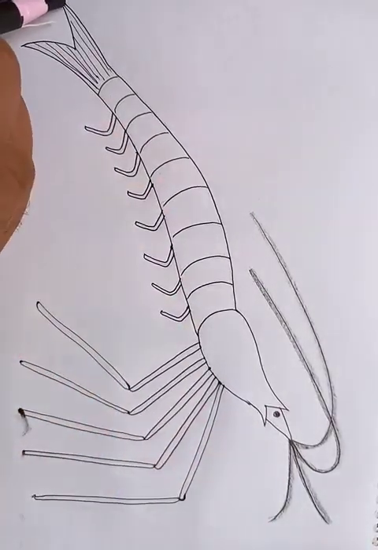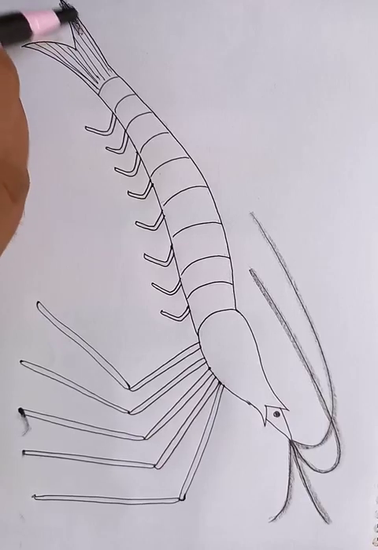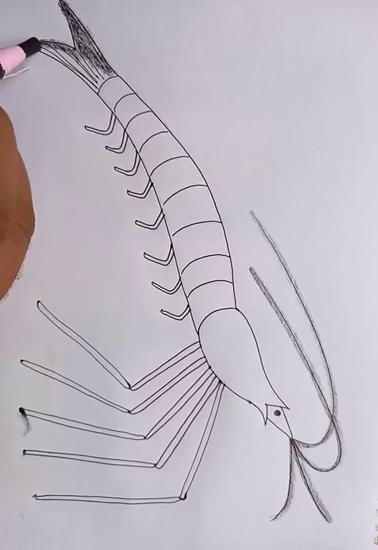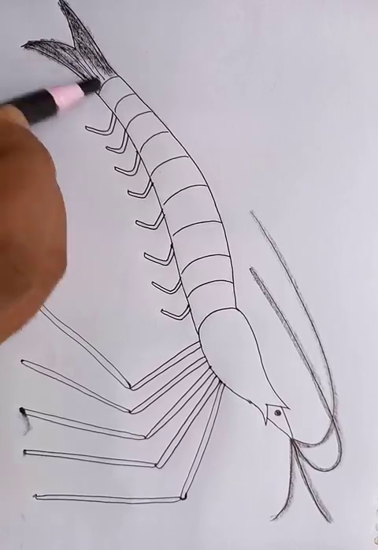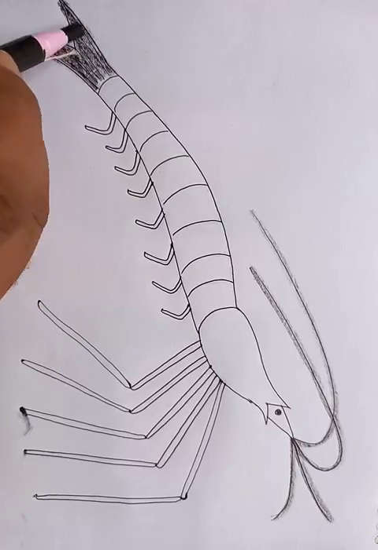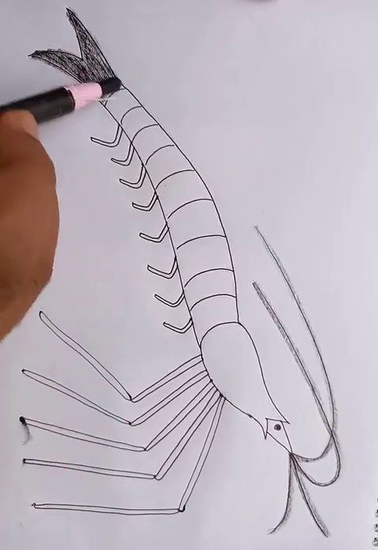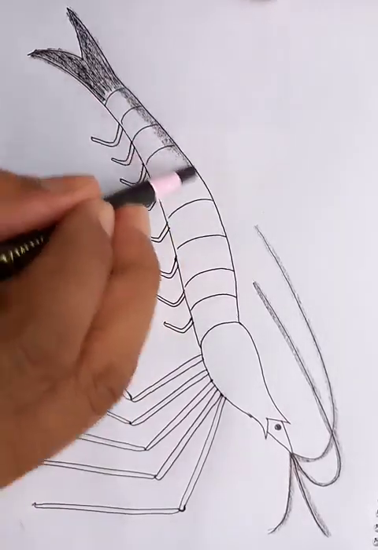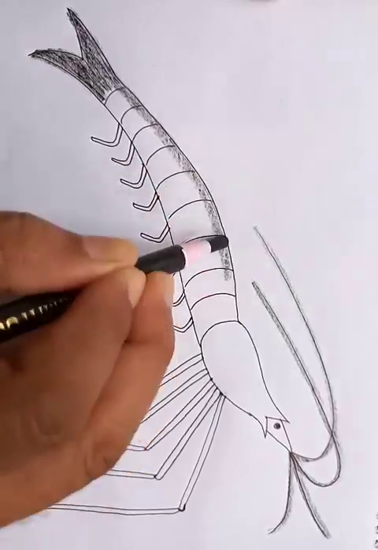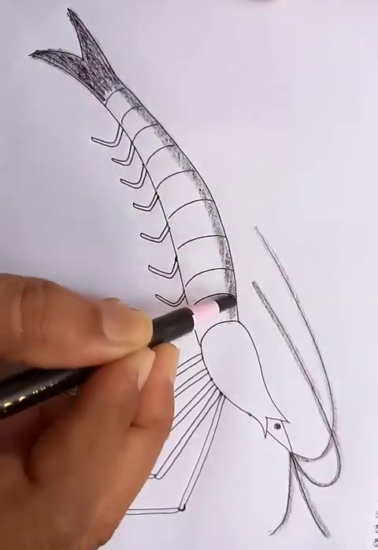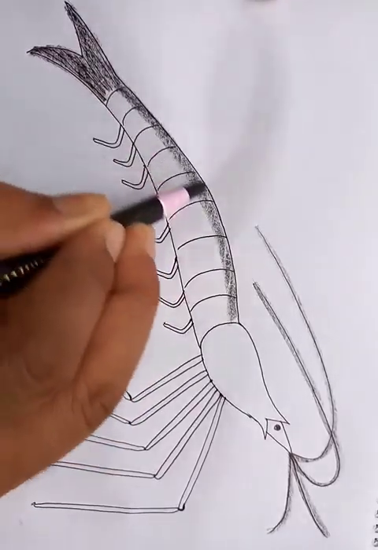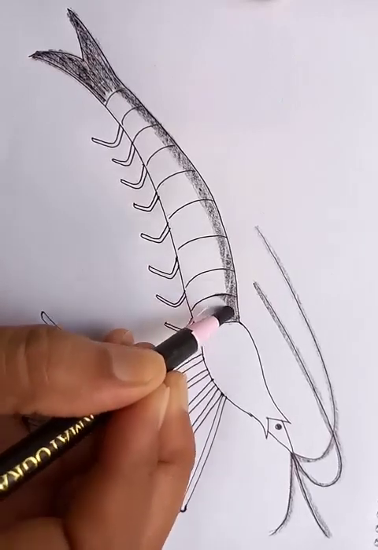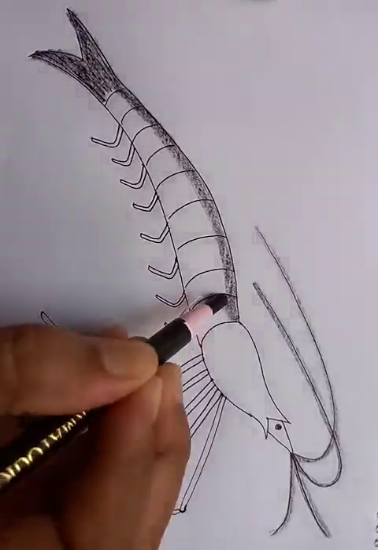All right, let's make the back side or the tail a darker one. Okay, and we're going to make the back a little darker. Okay, for each segment we can do the detail with a particular shading style.